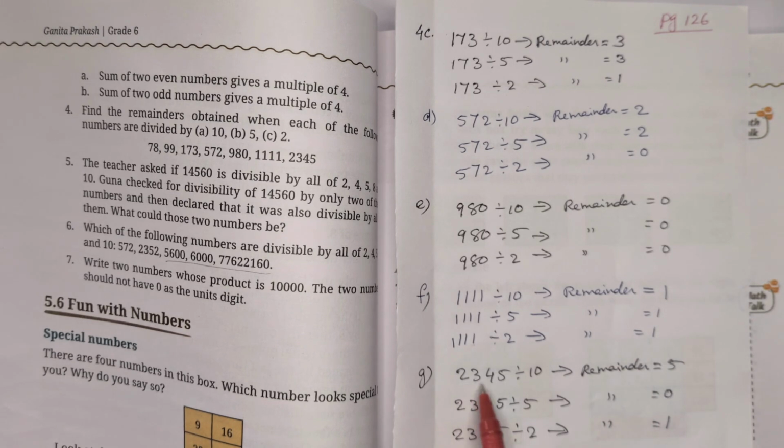Next number, 2345, dividing by 10, 5 is the remainder. By 5, this number is divisible by 5, so 0. It is an odd number, therefore when we divide by 2, the remainder will come 1.